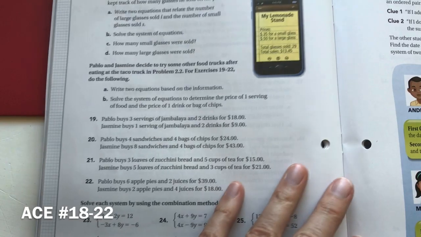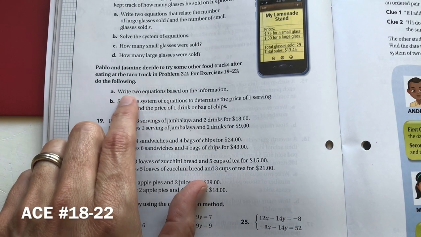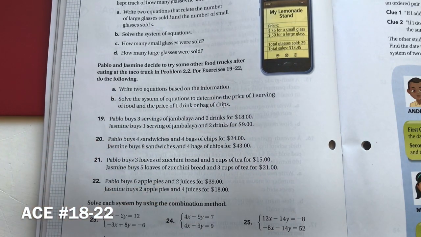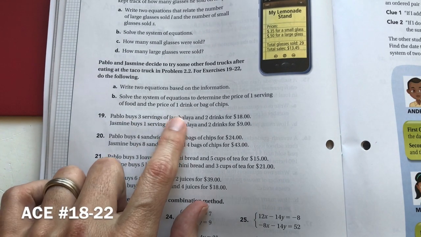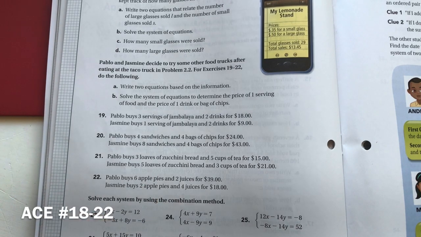It's going to be just like the taco food truck situation, but they're going to have different items for food. So I want you to write equations for both of the situations and then solve them to figure out the cost of the food item and the bag of chips or a drink. So you can see they're doing jambalaya here, sandwiches here, zucchini bread here, and apple pies here.